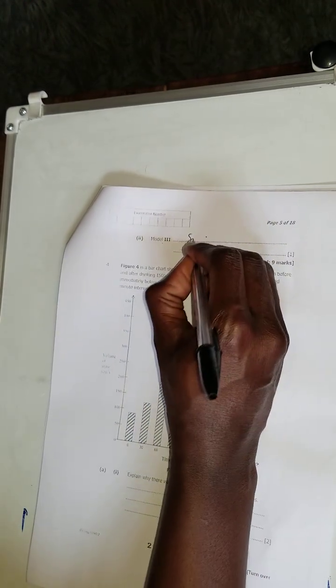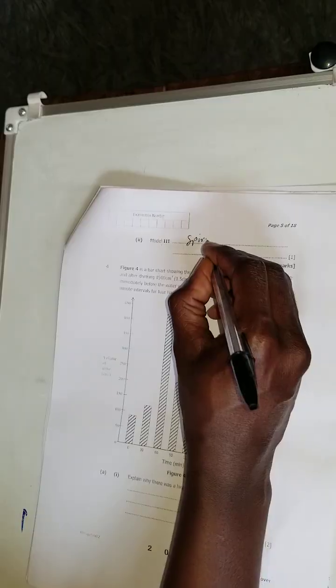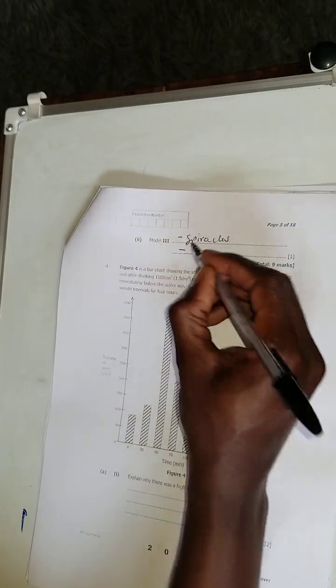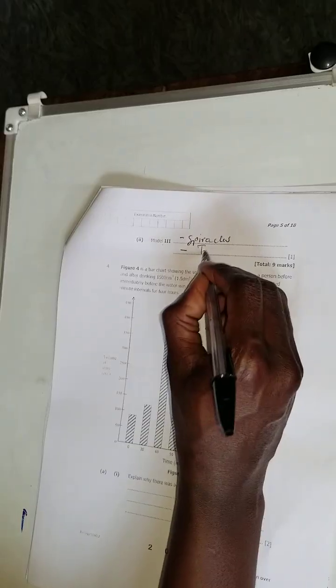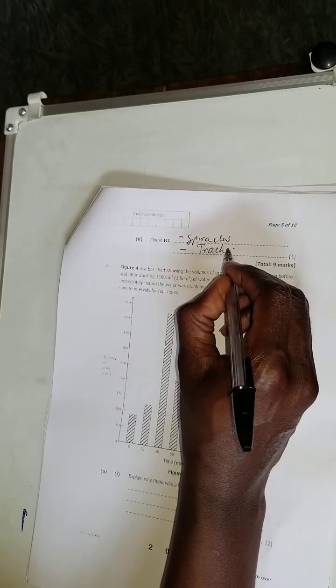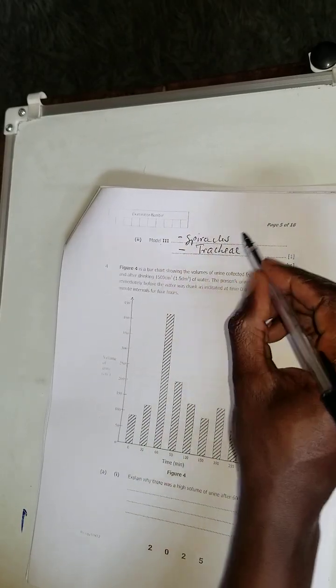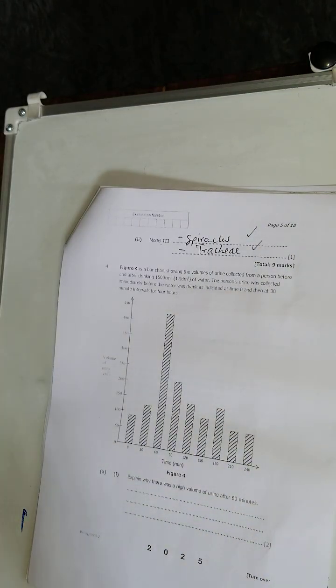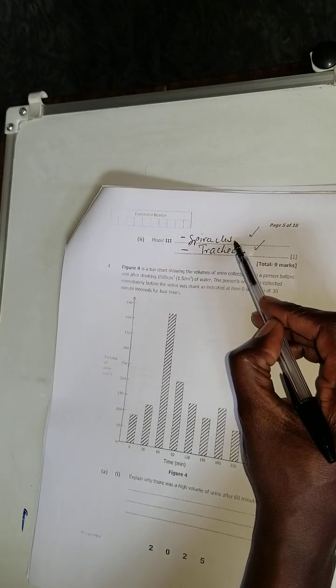So one, we can talk about the spiracles. They can help them to do that, and also the trachea. Sometimes because of the strenuous activities that it is doing, as it breathes in and out, the spiracles open and close to regulate airflow.